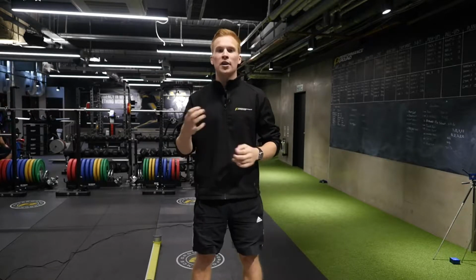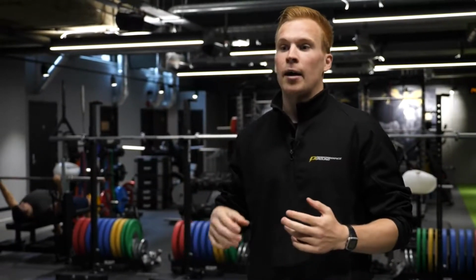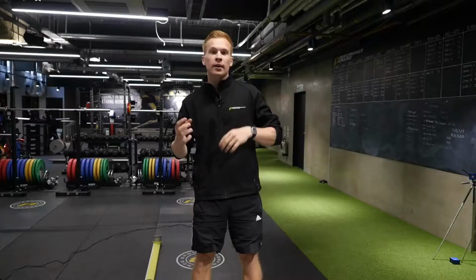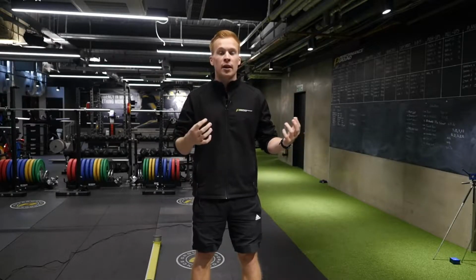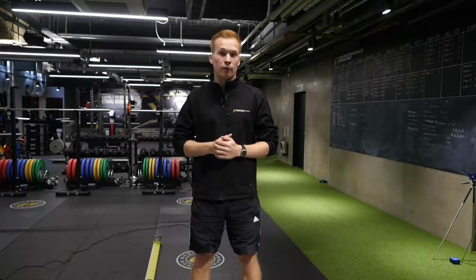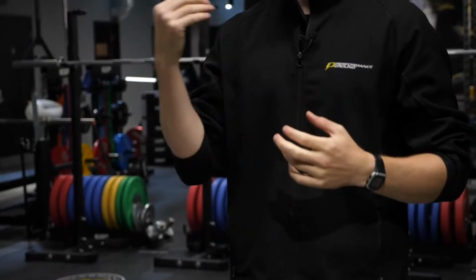So why do we want to measure fitness, and why do we want to do these testing batteries? Testing is a key component of the strength and conditioning process. It allows us to reflect on our own programming, see if we've made improvements or regressions, and inform our future programming from there. So when we're doing our testing, we want to follow 3 golden rules.